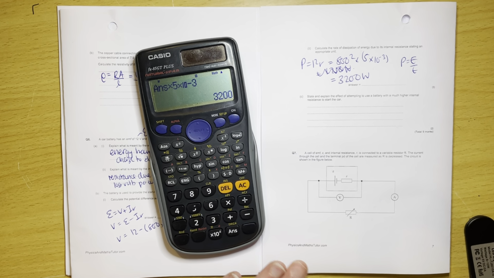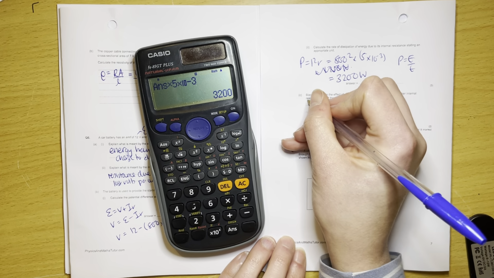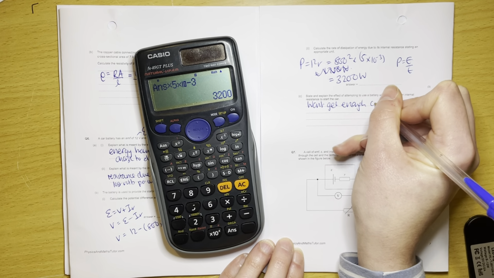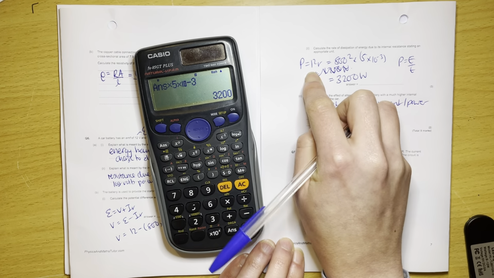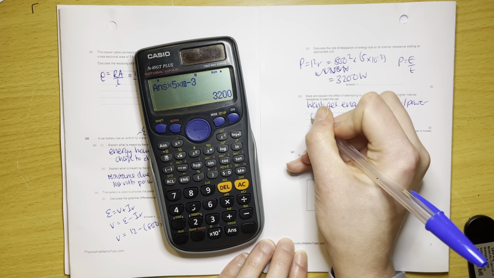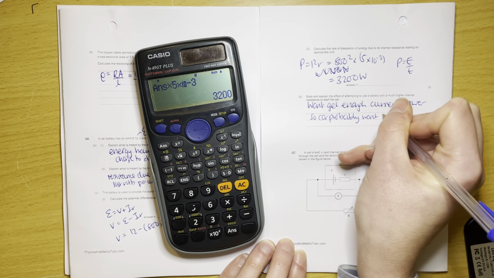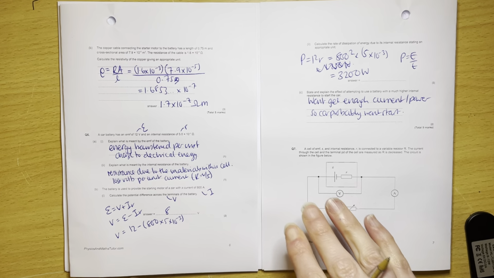That's the question. State and explain the effect of attempting to use a battery with a much higher internal resistance to start the car. So you see they really like this one. This is the idea that if you've got a higher internal resistance, you won't get enough current or power, because you'll have lost more power, because you'll have more power dissipated. So you won't get enough current or power, so the car probably won't start. They do like a car question, it would seem.